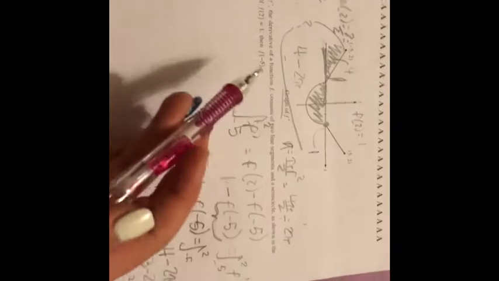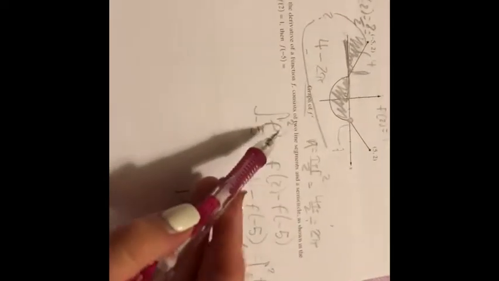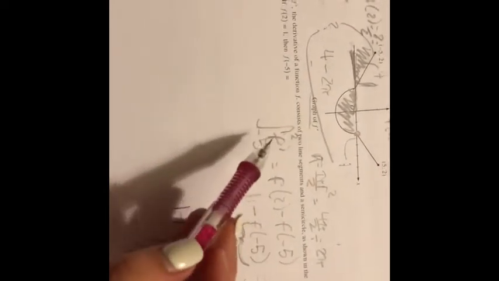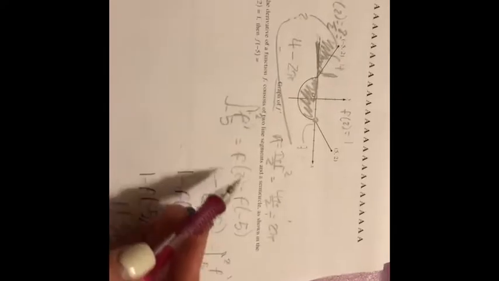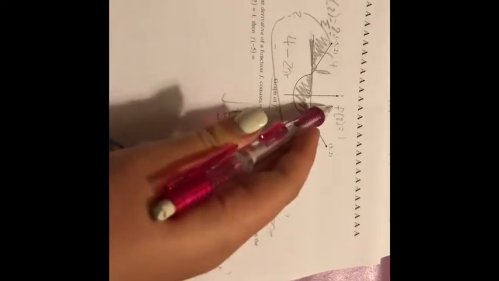And the area of a circle equals pi r squared. Since this is a half circle, you divide it by 2. The radius is 2. So 4 pi over 2 equals 2 pi. So what we just did here is this equation, the integral from negative 5 to 2 of f derivative of x, which is the same as f of 2 minus f of negative 5. f of 2 equals 1, we already know that. So we're looking for f of negative 5, which equals this displacement.